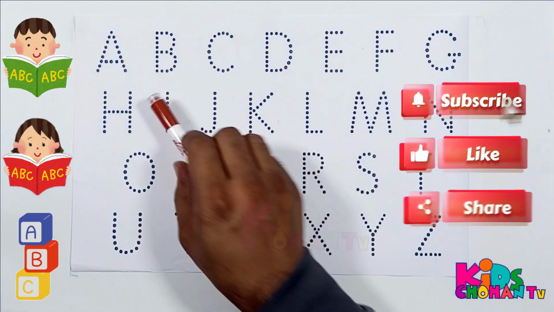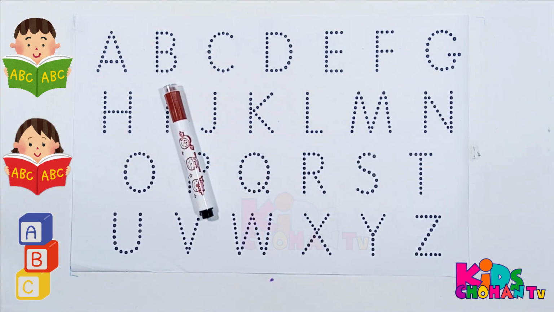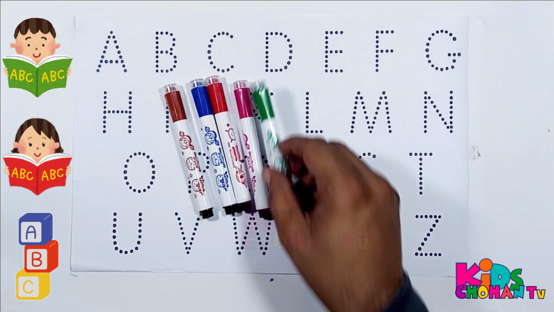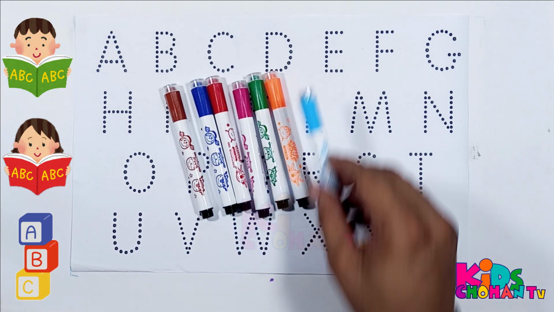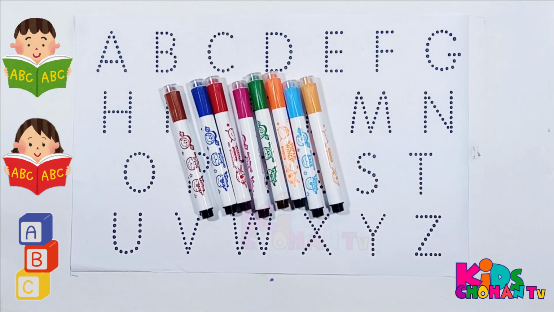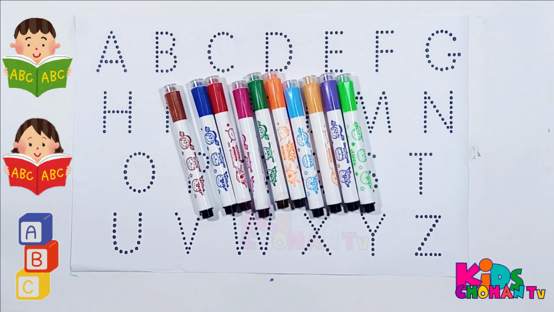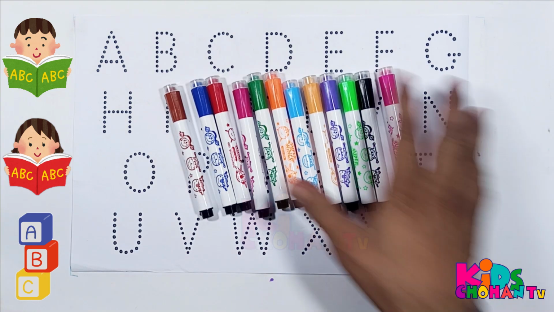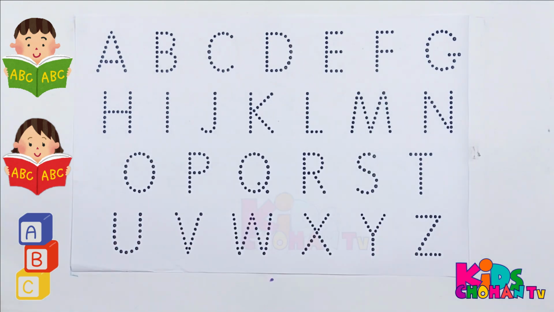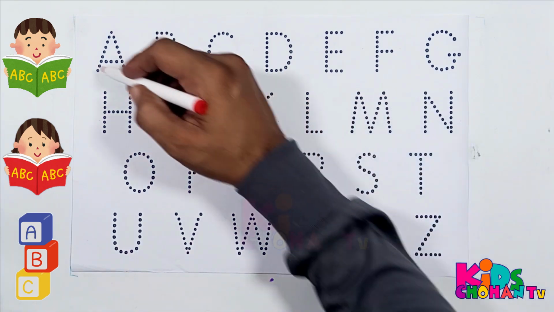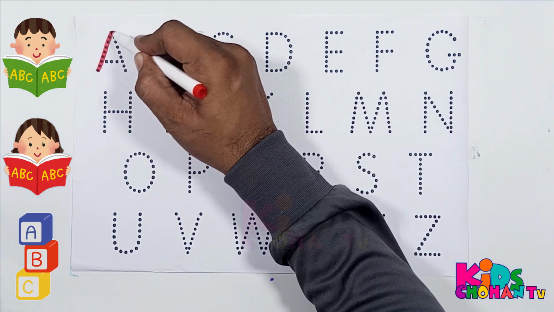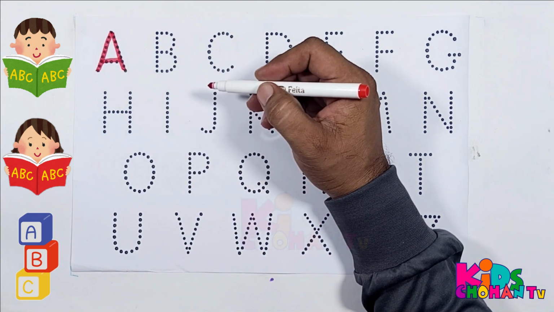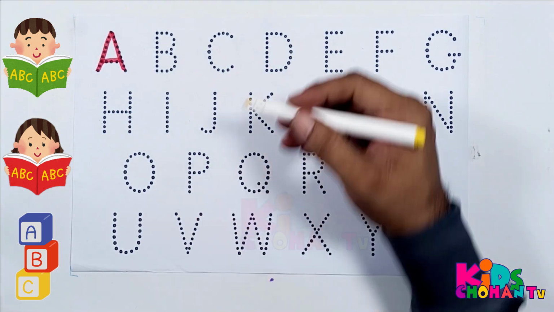A to Z. Let's learn colors name. Brown, blue, red, pink, green, orange, sky blue, yellow, violet, light green, black and light pink. Red color. A. A for apple. Yellow color.